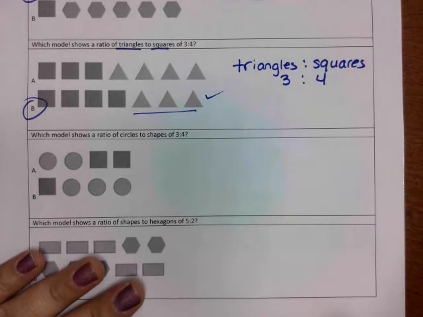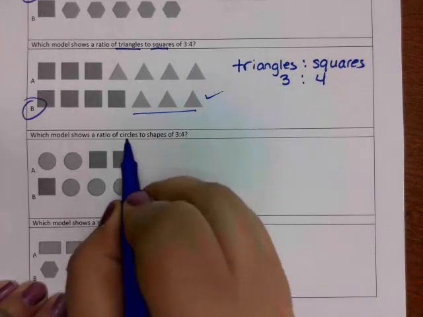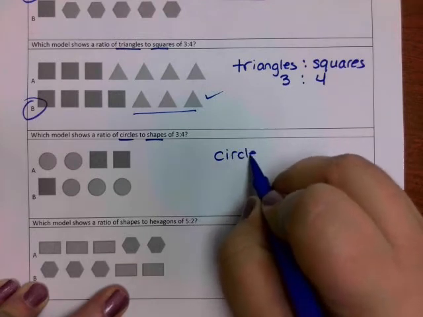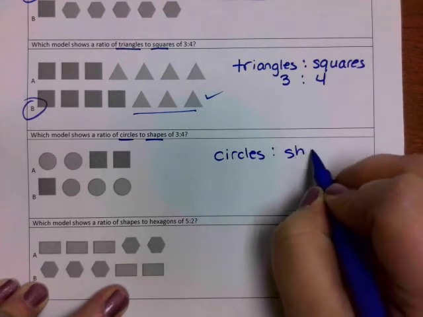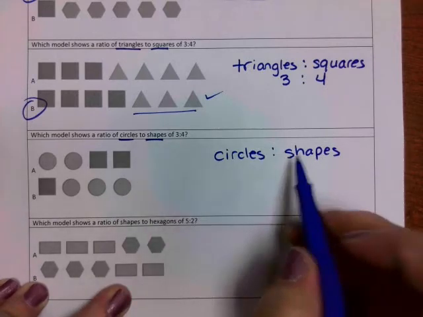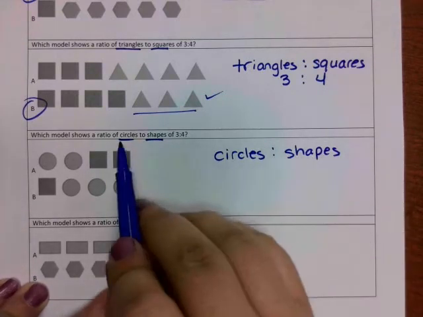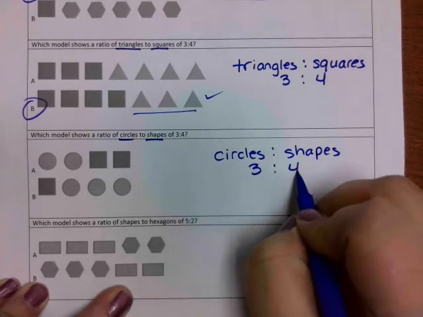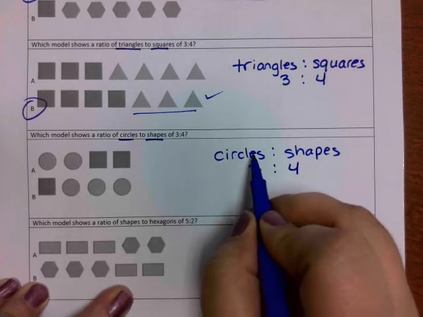All right, the next one, number 4, which model shows a ratio of circles to shapes? So circles to shapes. And I like to write it with the colon instead of the word "to." That's just me. Circles to shapes. Circles was first, shapes was second. And then our ratio is 3 to 4. So 3 has to represent circles.